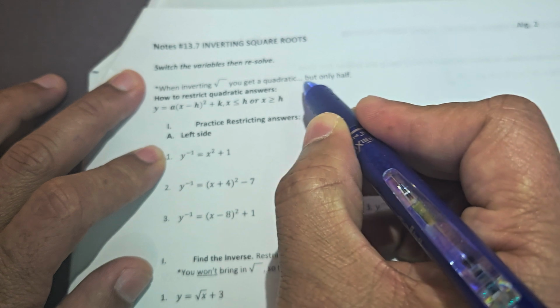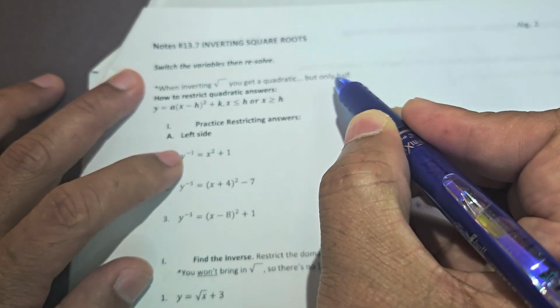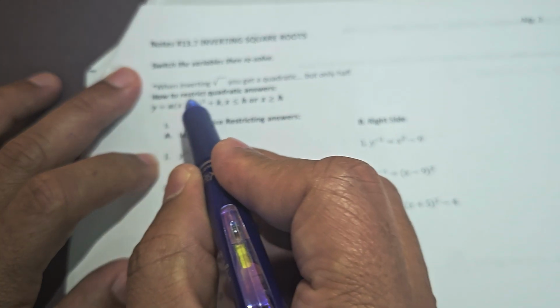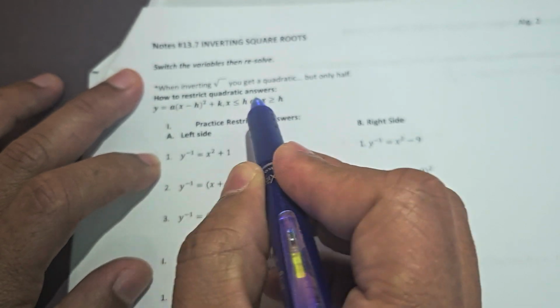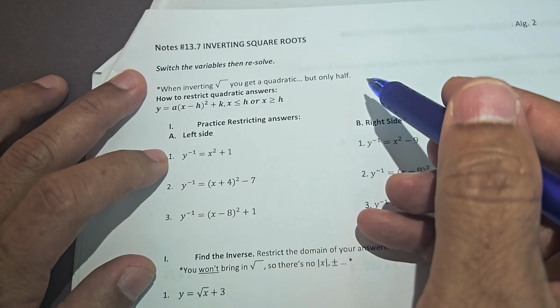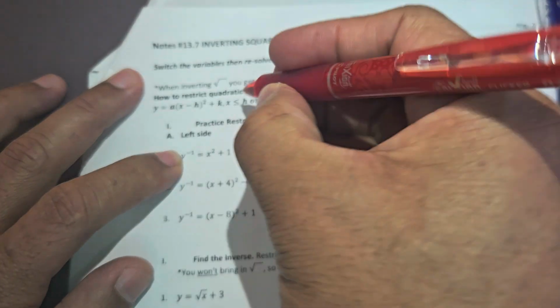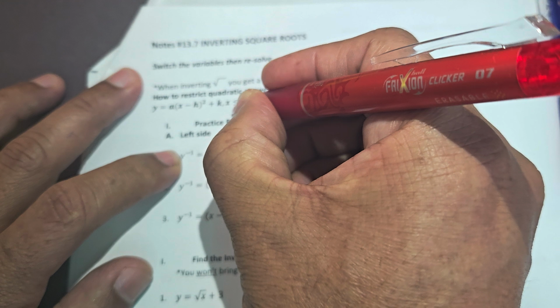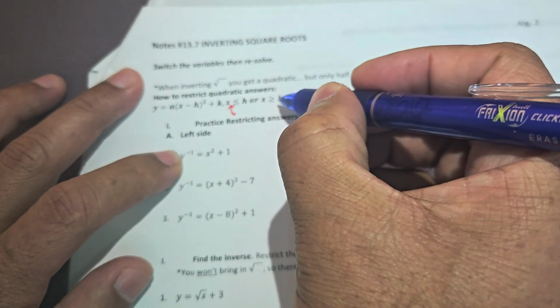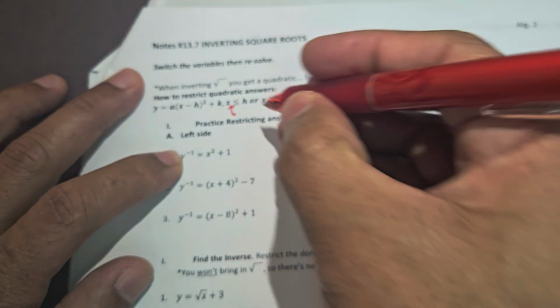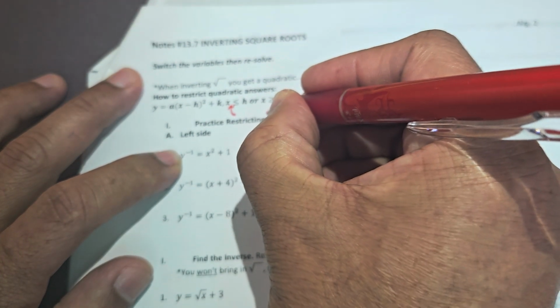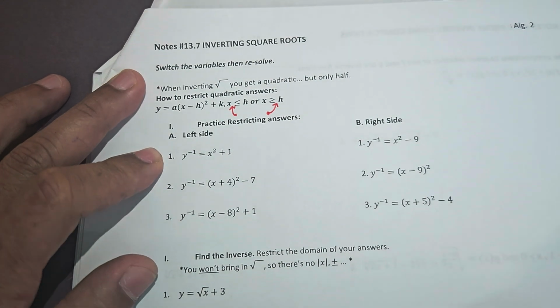But don't forget you can only use half of it. For example, you have to be able to restrict the domain of quadratics when you find the inverse, which is the square root. So this means x is less than h, which tells you that we can only use the left side of a quadratic. And if it's x greater than or equal to h, then we can only use the right side. So don't forget you have this in the notes from yesterday or the previous lesson.